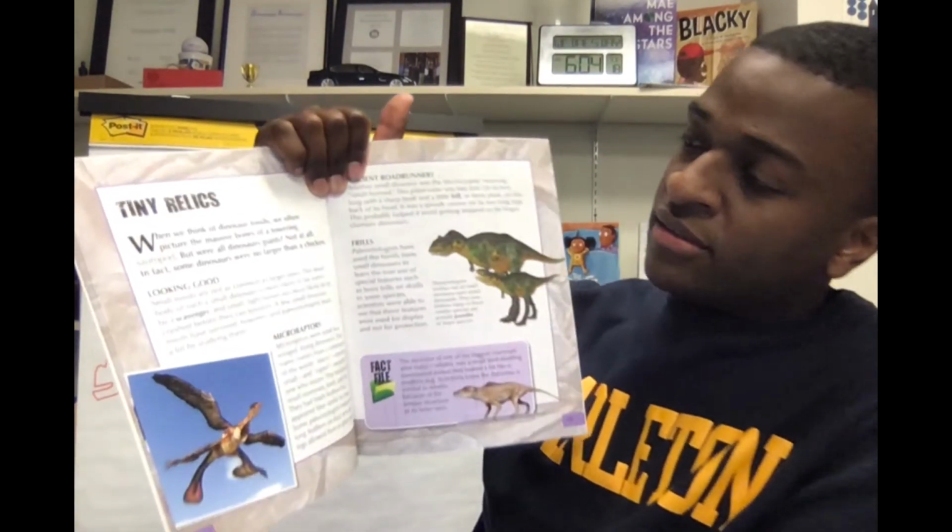The conditions have to be just right. That probably makes it hard for paleontologists. Because if the conditions aren't just right, it makes it a little harder to then be able to prove or make a prediction around what you think has happened in the past.